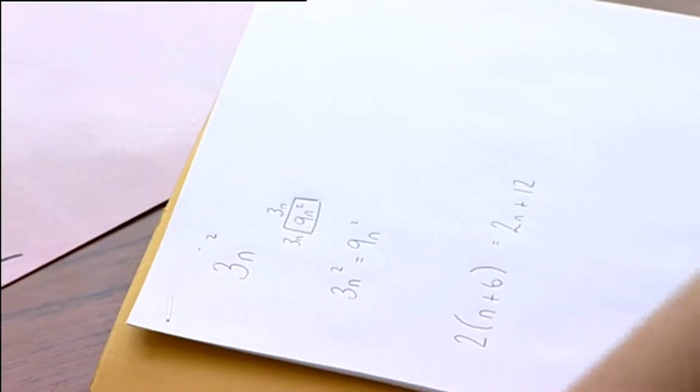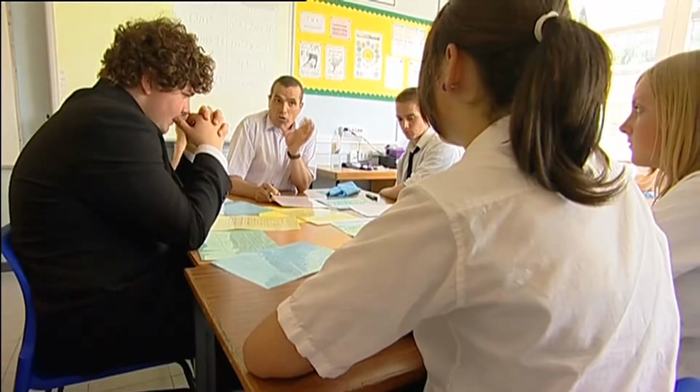Okay? At one of the tables, they come to me. And for 10 minutes, I will talk through what they've found and ask questions about their understanding.